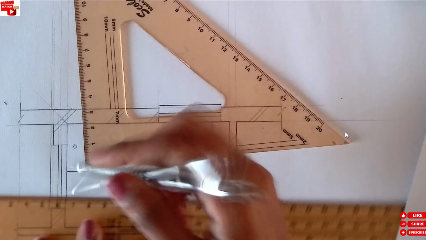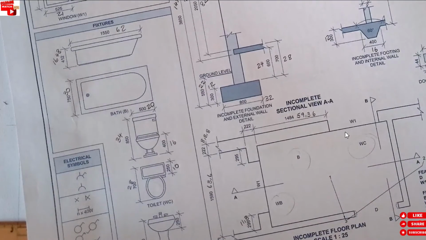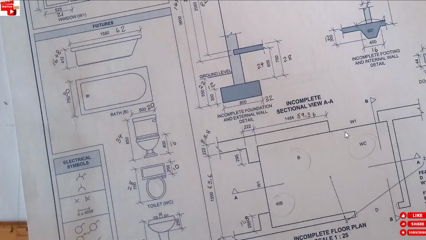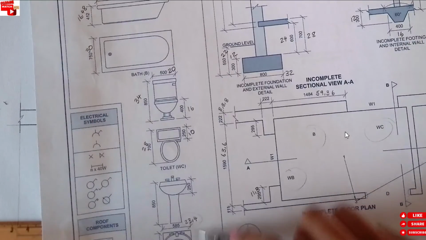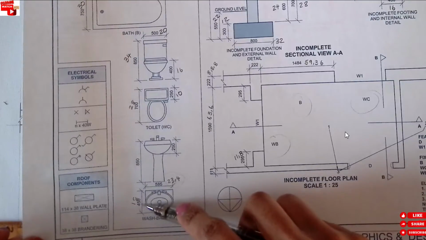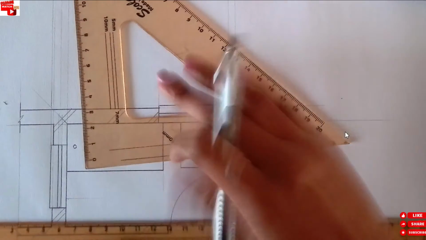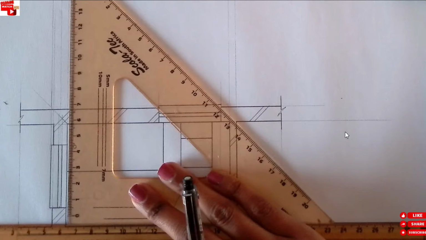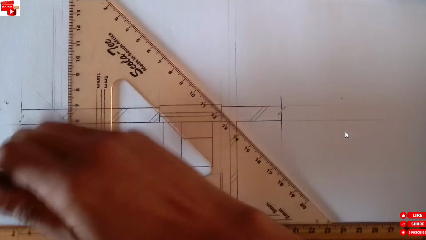Then from where 17 has been marked, you now need to measure these dimensions. 23.4, half of 23.4 is 11.7. So we're going to measure 11.5 on each side. Then we're going to go out by 18. So these are, so it's 18, then 11.5 from where I measured from middle. So this is 11.5 here. So we just move it towards the wall.